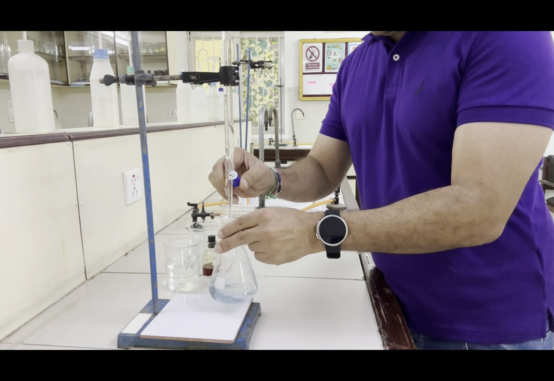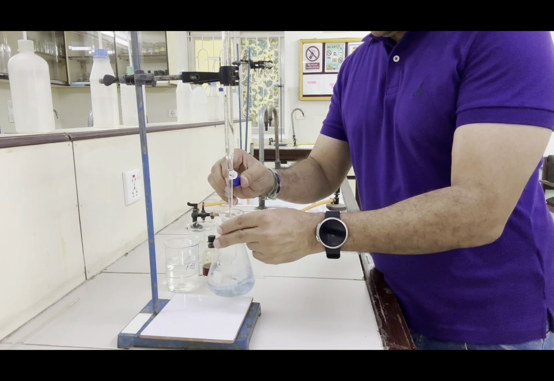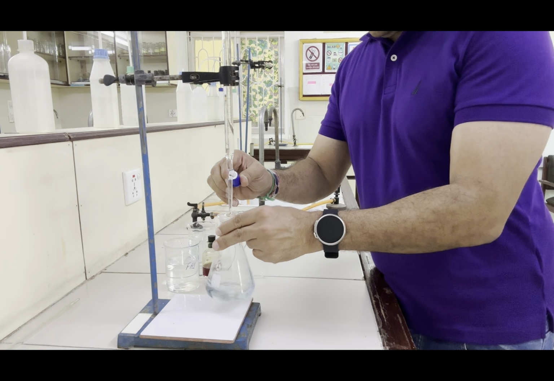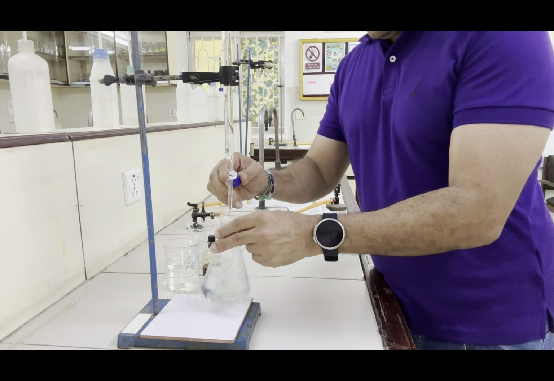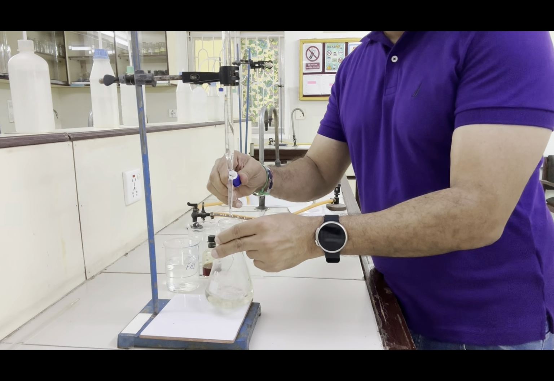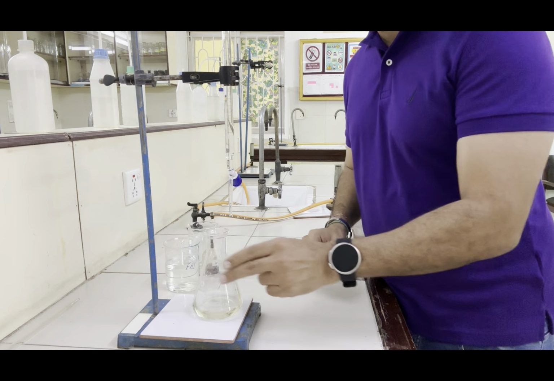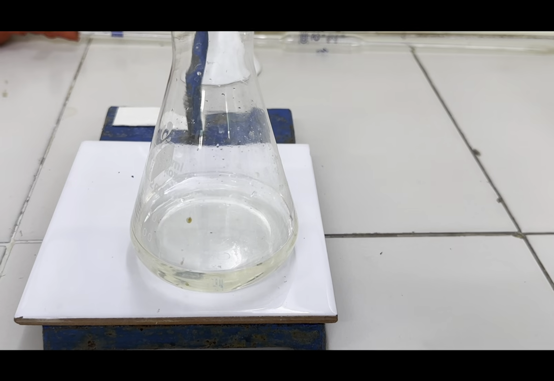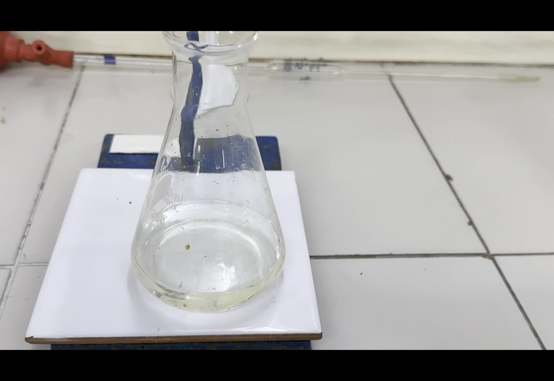No, it's not yet yellow. Now we can see the solution is completely yellow. We have stopped. This is our rough titration. Now this is the yellow solution where I have stopped adding Fa1.